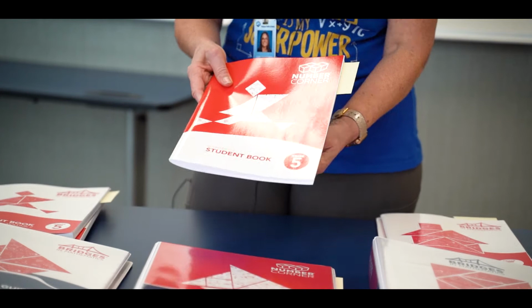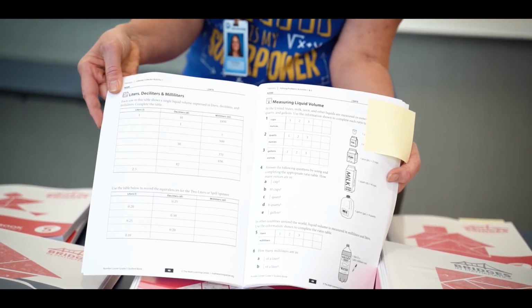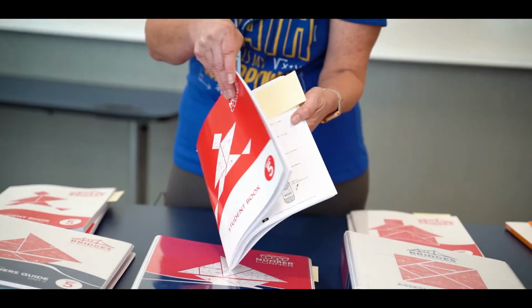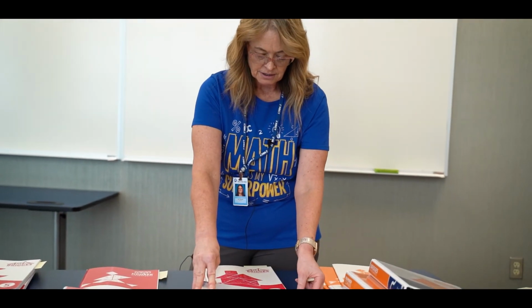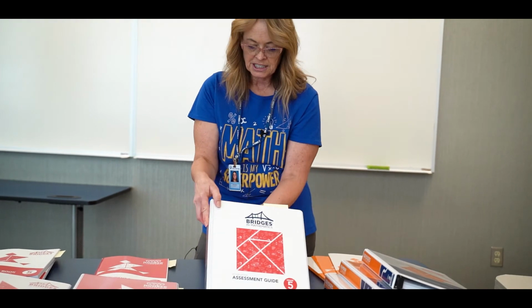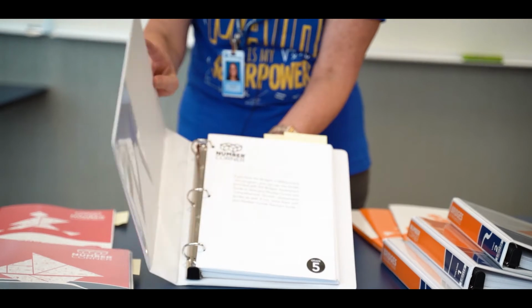And then what goes along with Number Corner would then be also a student book, where they could do practice and be recording things as they're doing the activity. So that's Number Corner. And then the other item that comes in the packet for our teachers is an assessment guide. And there's an assessment for Number Corner, and there's also assessments for the teacher's guide.